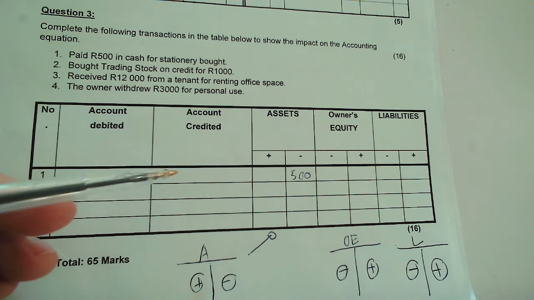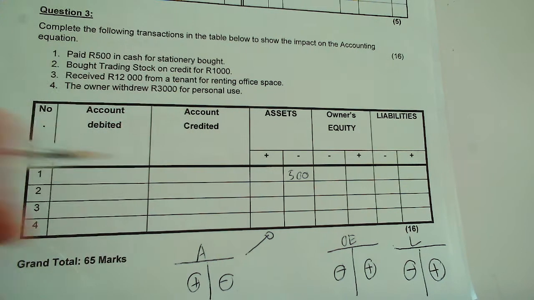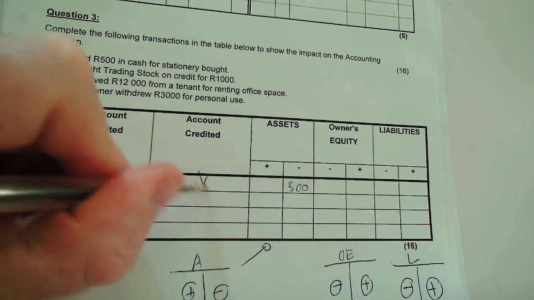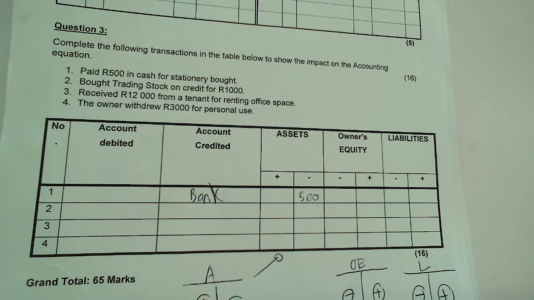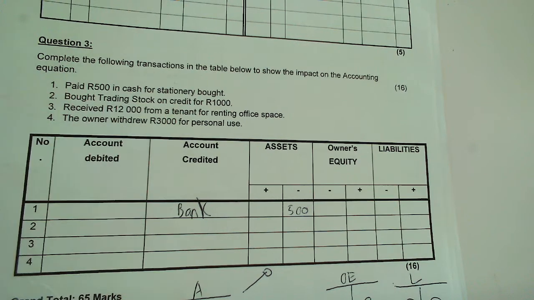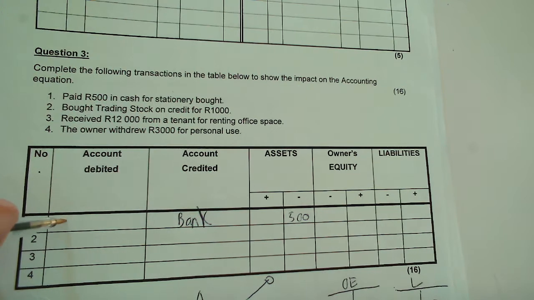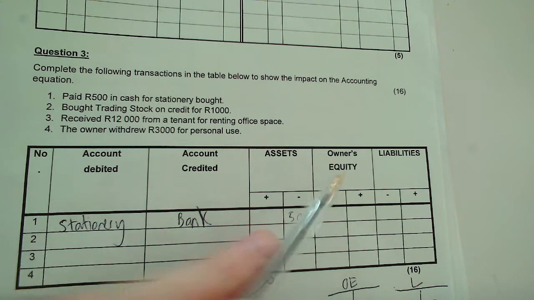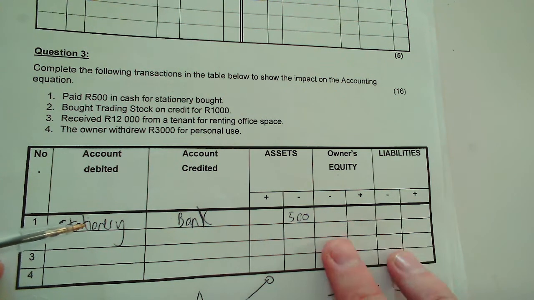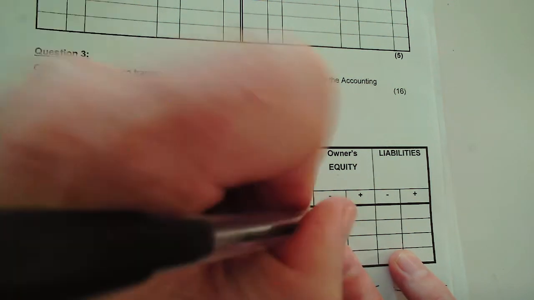So that means I'm going to write bank under the account credited. Now, what did I buy? I bought stationery, so the other account will be stationery. It's important for you to know that stationery is owner's equity, to be able to know where to put the amount. If it's on the debit side and it's owner's equity, then you have to put it here.